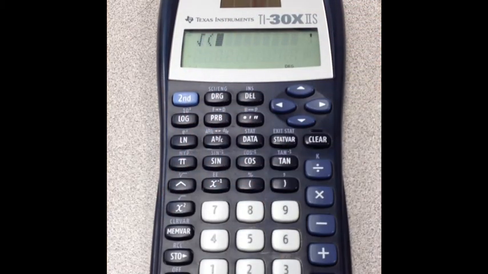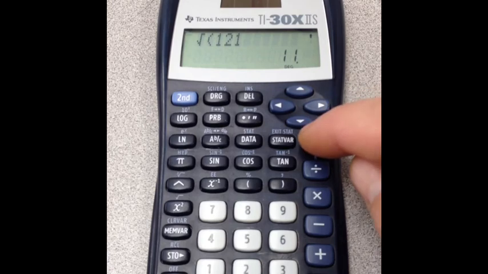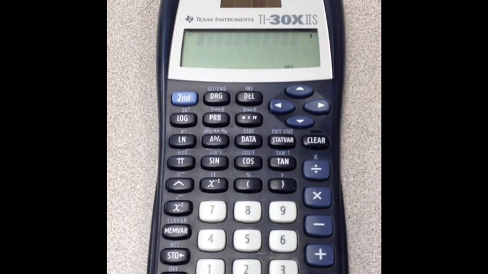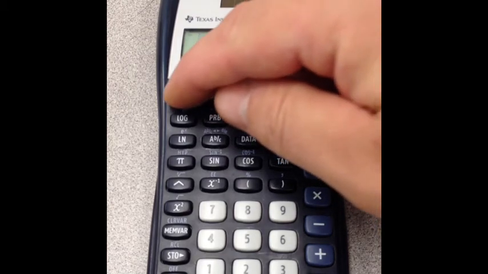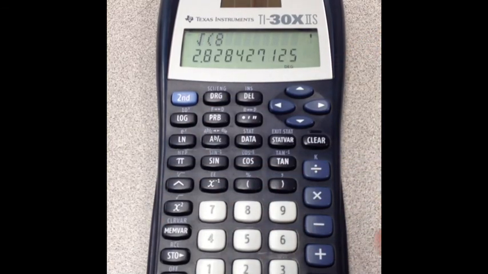Clear. Second, square root. Square root of 121. What times itself is 121? 11. Alright, and this can go on and on. You could also try the square root of 8. By the way, the answer is not 4. What is the square root of 8? What number times itself is 8? You get a decimal, 2.828, etc.